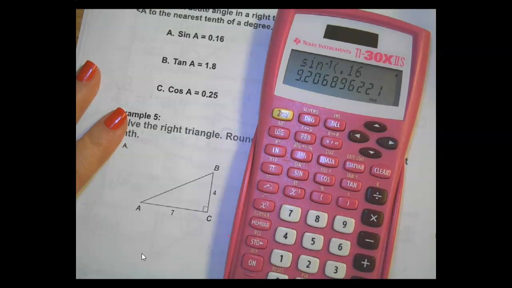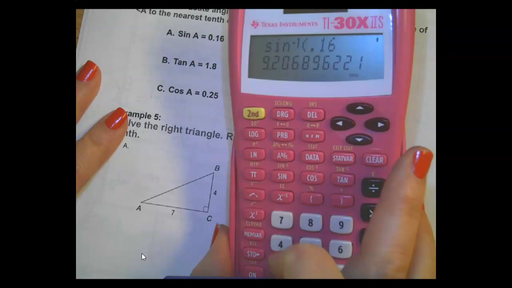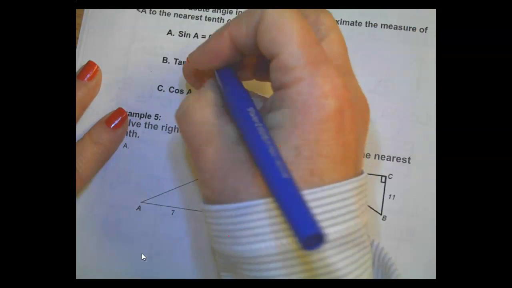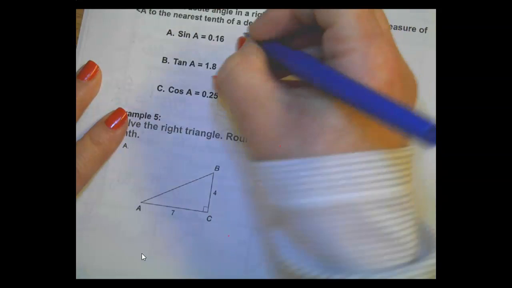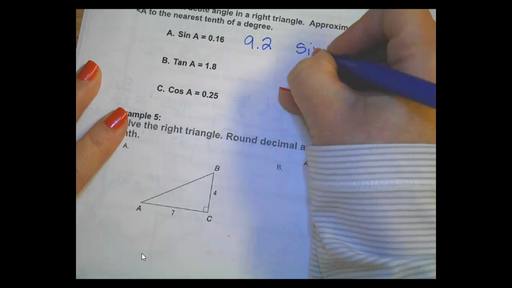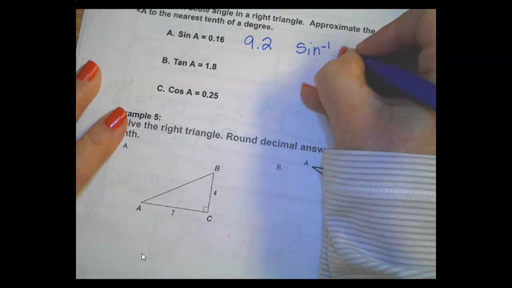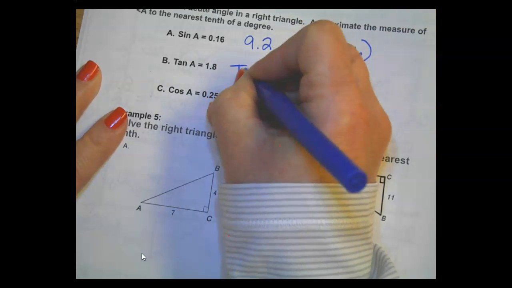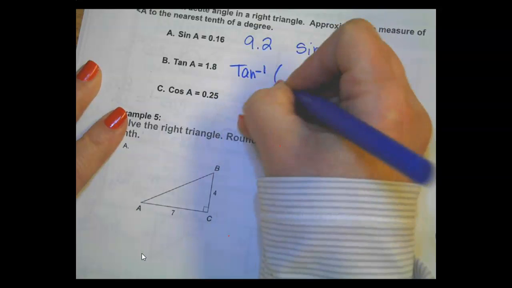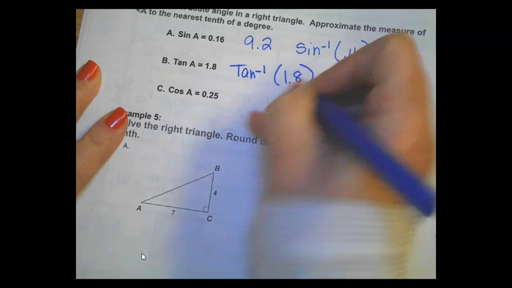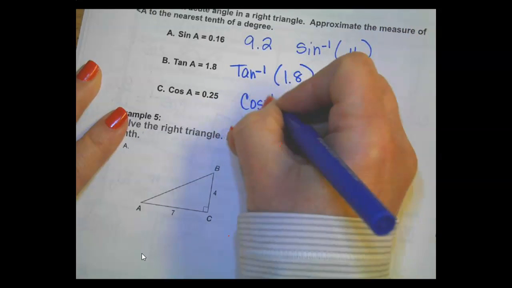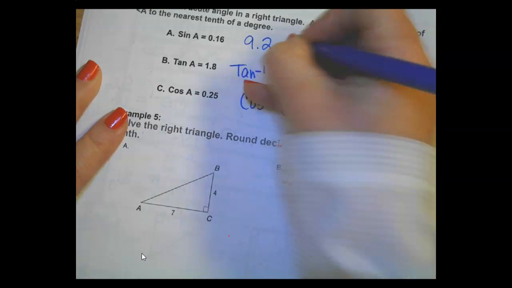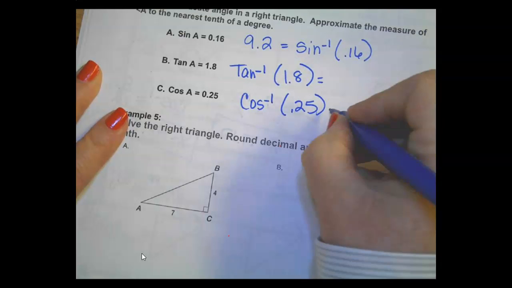0.16 equals 9.2. I guess I should do this. Let's do this. So this is what we did. Sine times 0.16. Let's write this out. This would be the same thing. So tangent inverse 1.8. Cosine inverse 0.25. Okay, that makes more sense now.